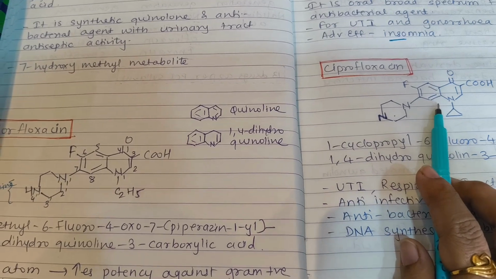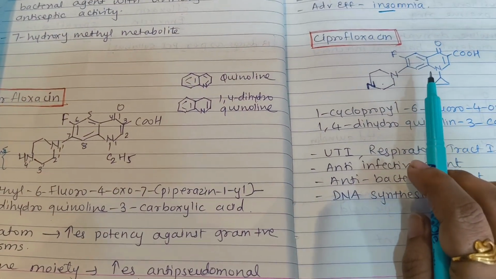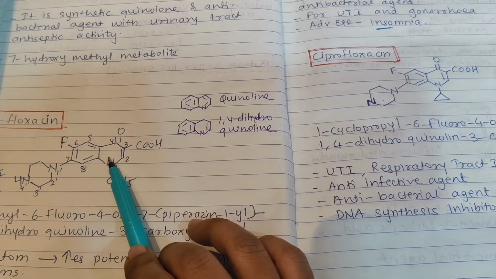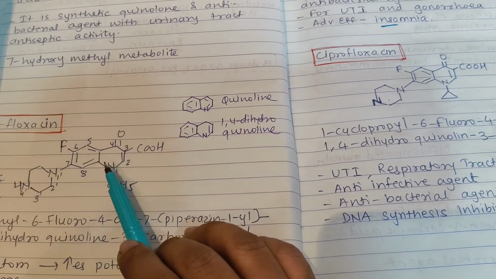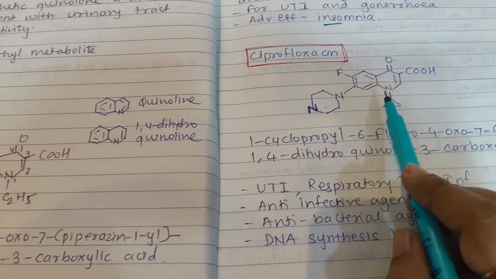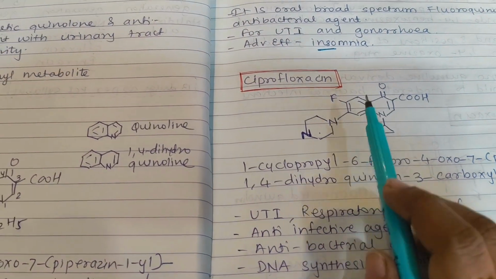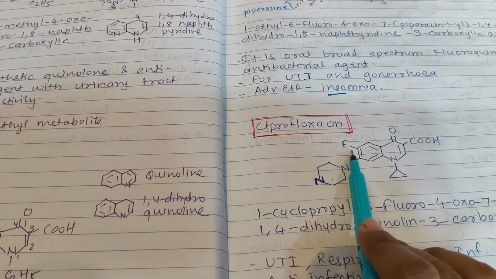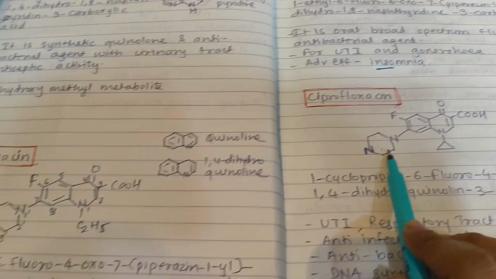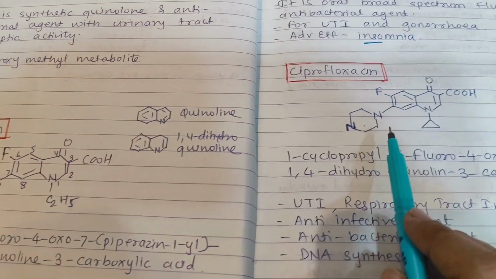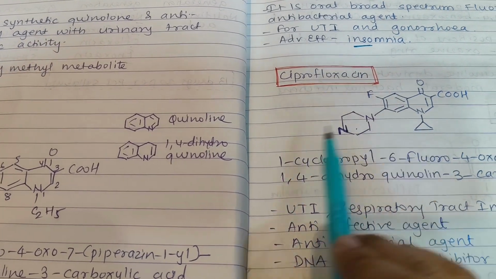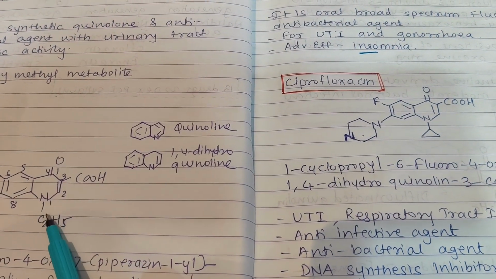Now, ciprofloxacin and norfloxacin, if you see the structural similarity, here also the quinoline ring, I mean the 1,4-dihydroquinoline ring, and here also the 1,4-dihydroquinoline ring. Again 6th position fluorine, 7th position piperazine, just like norfloxacin. The only difference here is the substitution at first position.